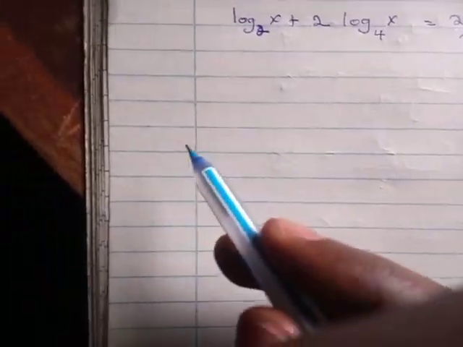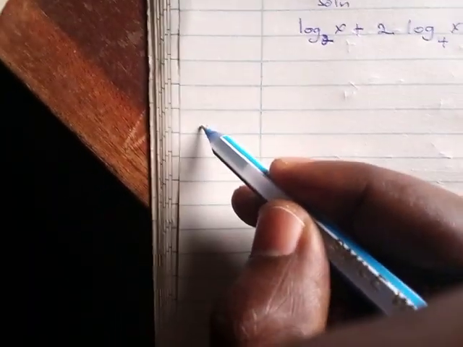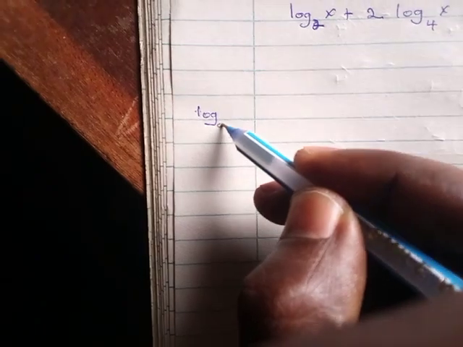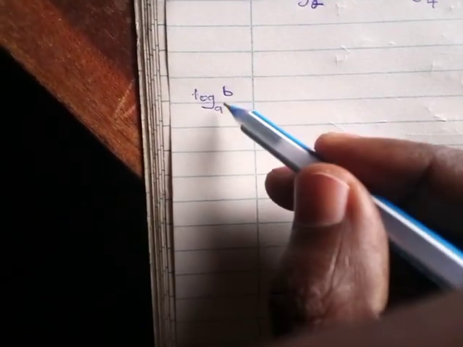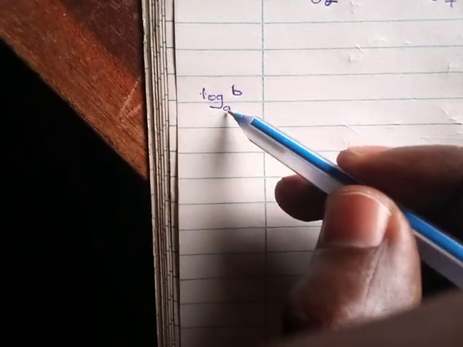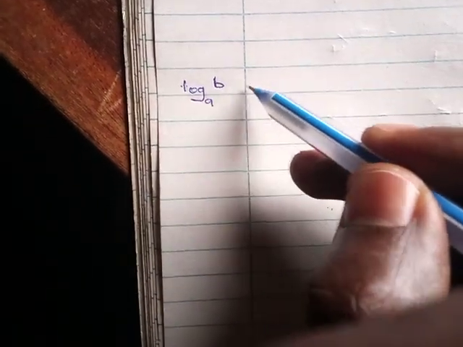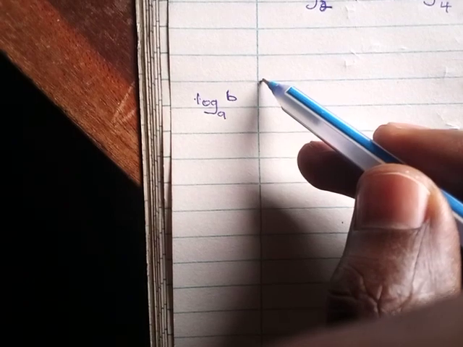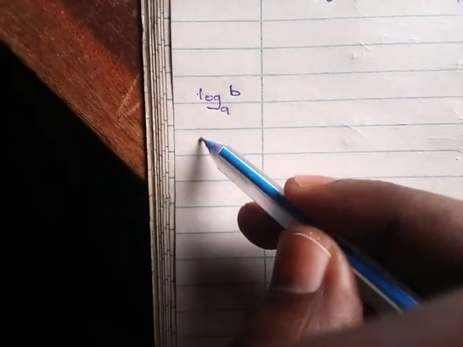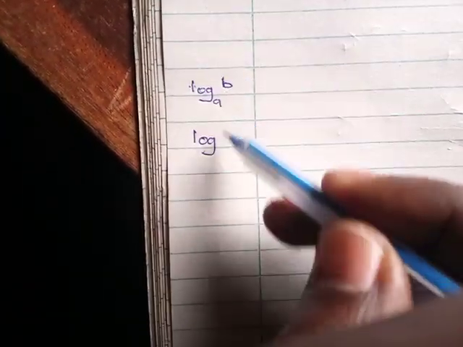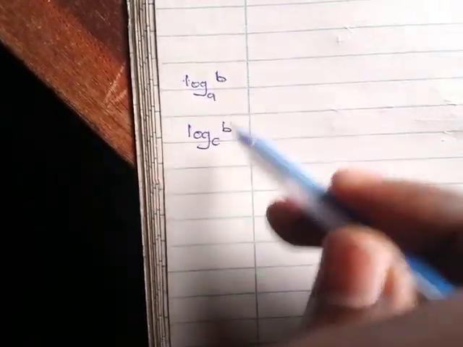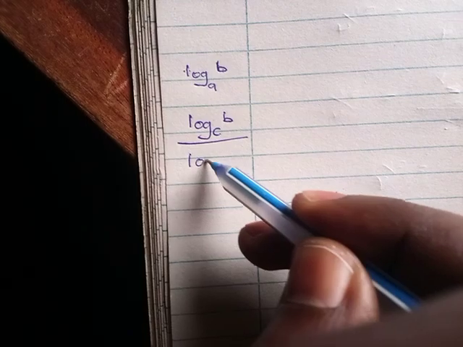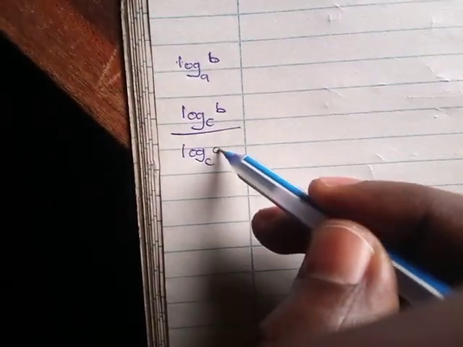In changing bases, when you're having, let's say, log base a of b, and you want to change the base to base c, it will be log base c of b out of log base c of a.